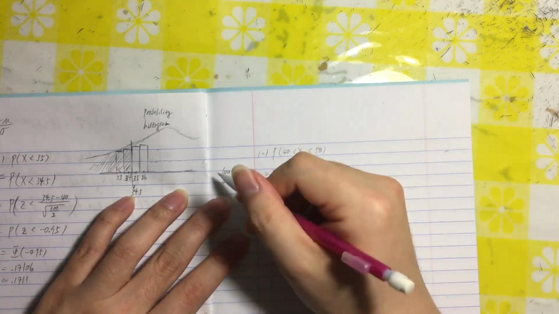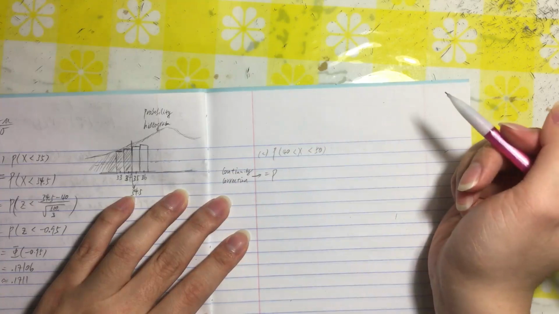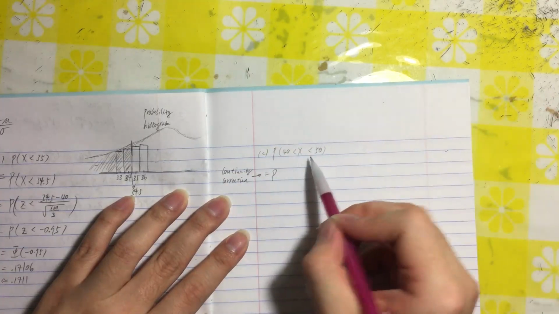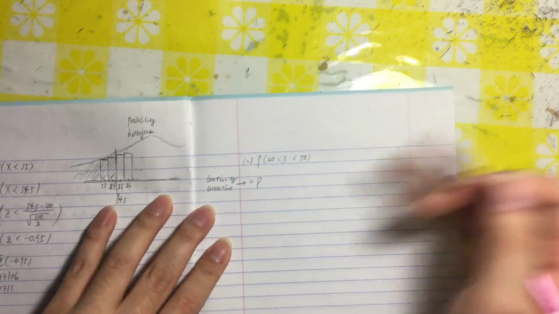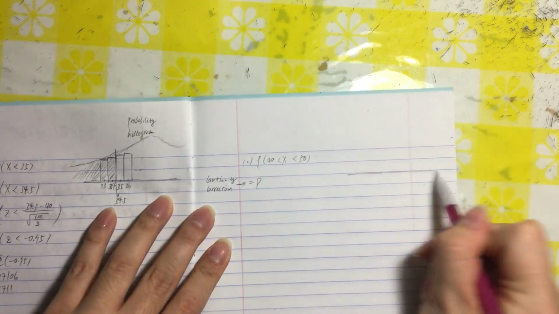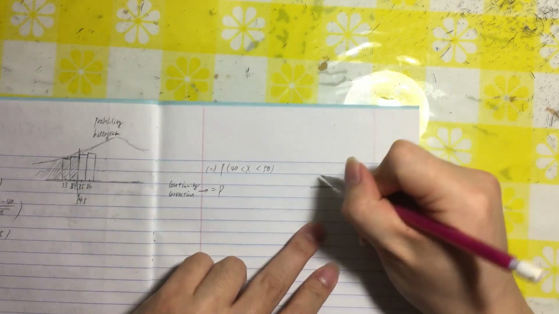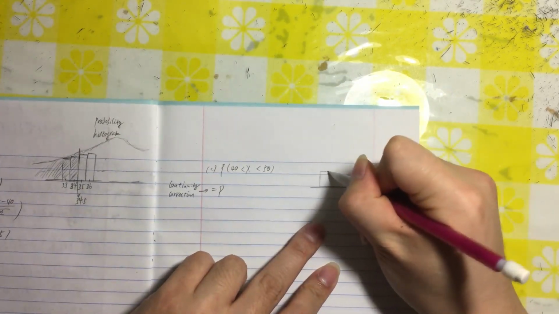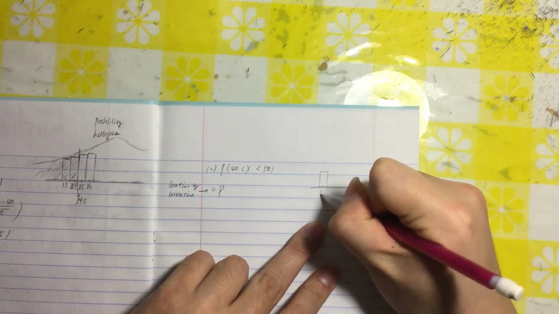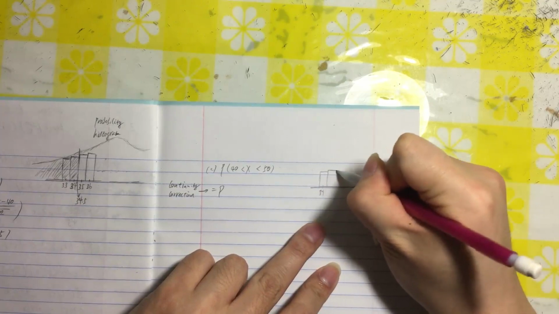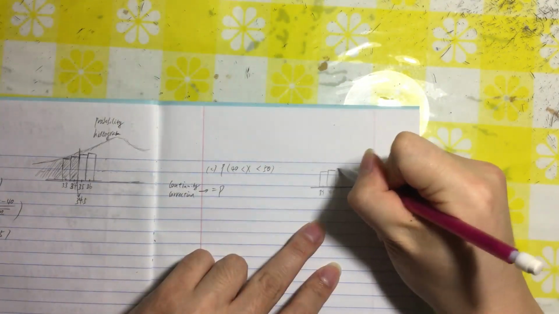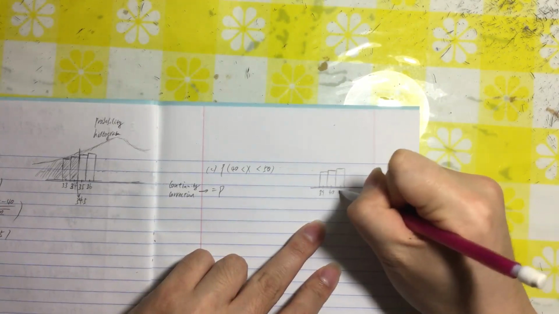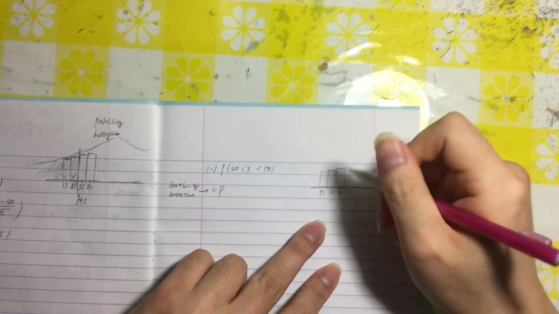In order to apply half-unit continuity correction, let's draw a probability histogram around 40 and 50 first. Suppose that's the probability where s is 39. Suppose that's the probability where s is 40. Suppose that's the probability where s is 41. Suppose that's the probability where s is 42.